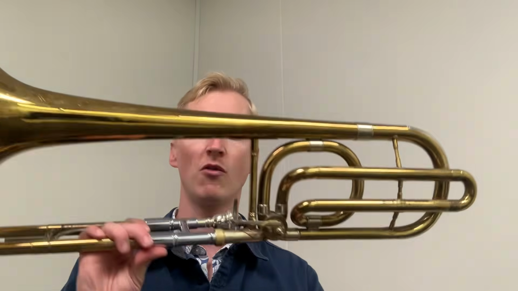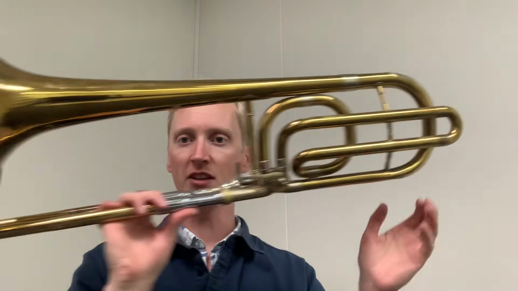I think they're still really crazy because this instrument is so front heavy. It has such a long slide, which means there's more stuff on the slide. And there's so much less bell section that it's just incredibly front heavy. And of course, there's only one valve.